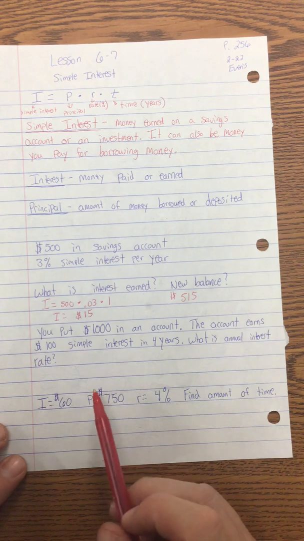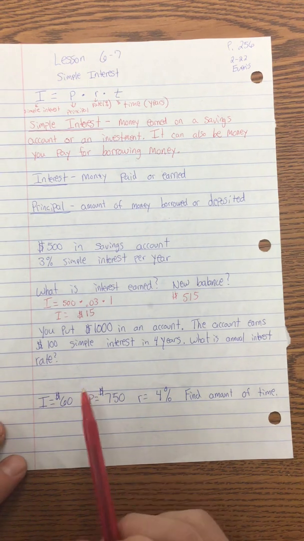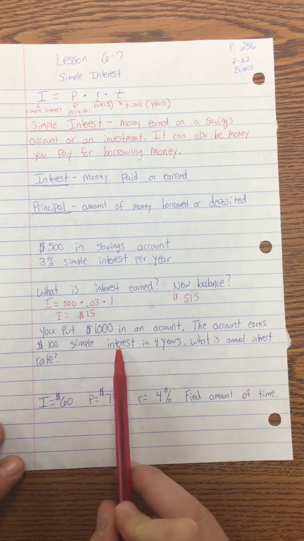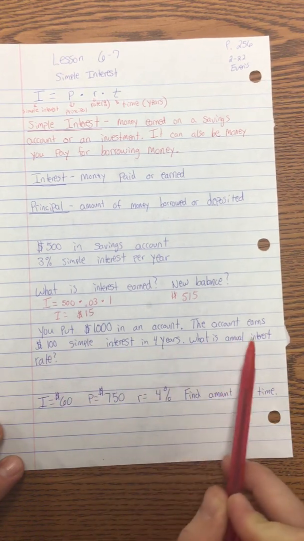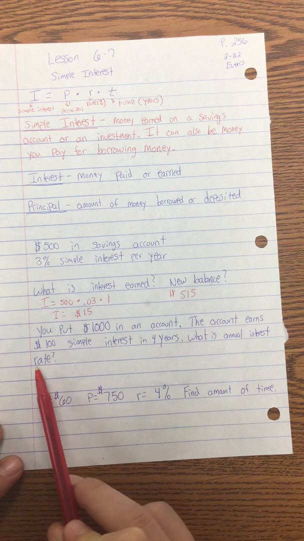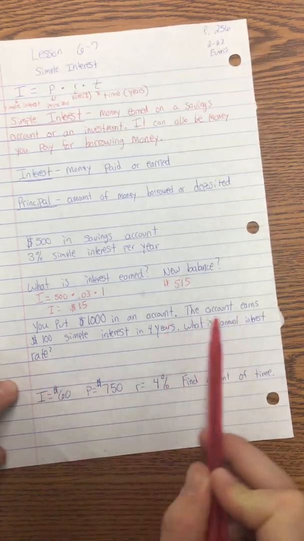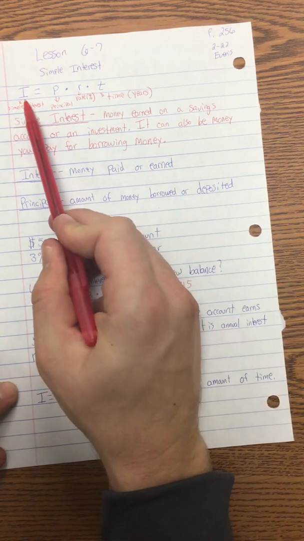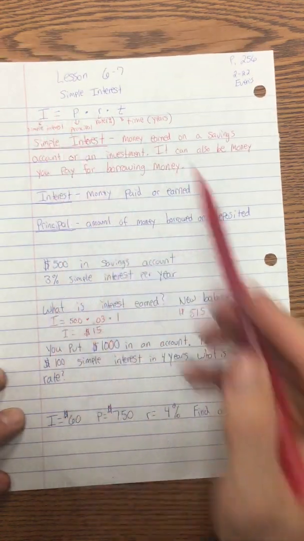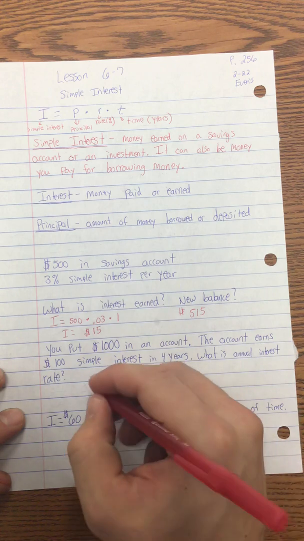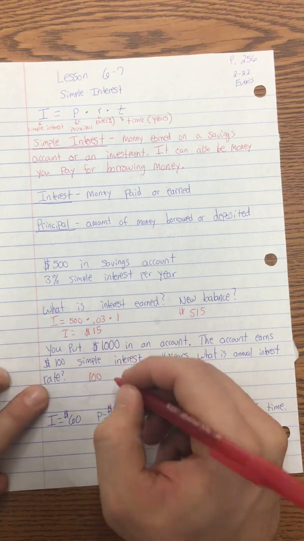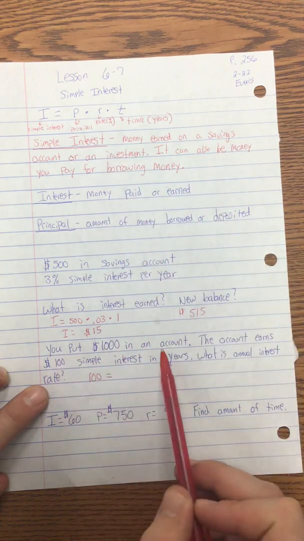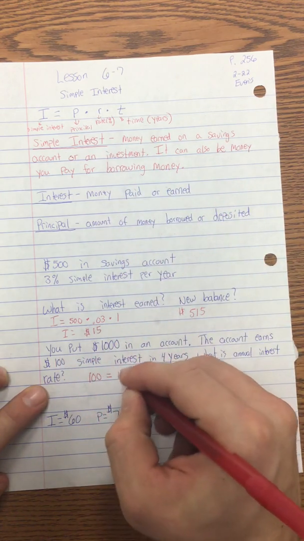Next example. You put $1,000 in an account. The account earns $100 simple interest in 4 years. What is the annual interest rate? So I don't know my rate this time. They did tell me the account earns $100 in simple interest. Simple interest is my I, so I know that first variable. So I know 100 is my I equals, now do I know my principal? It said we put $1,000 in an account. That's the initial amount that I started with.